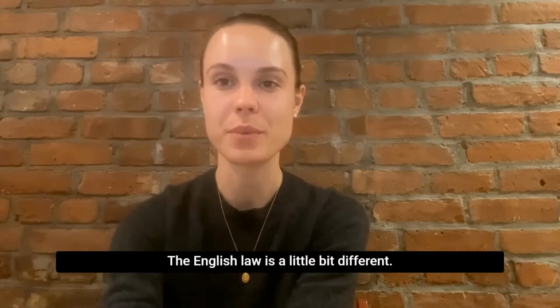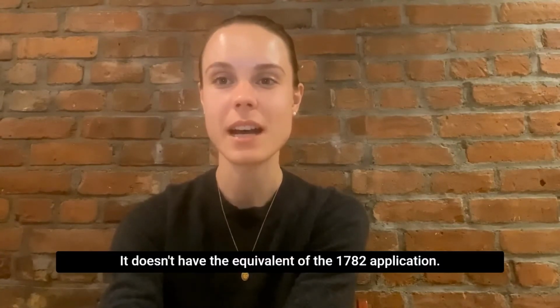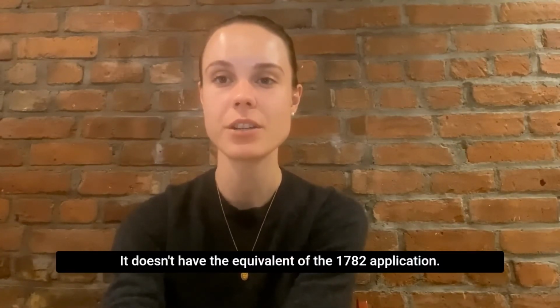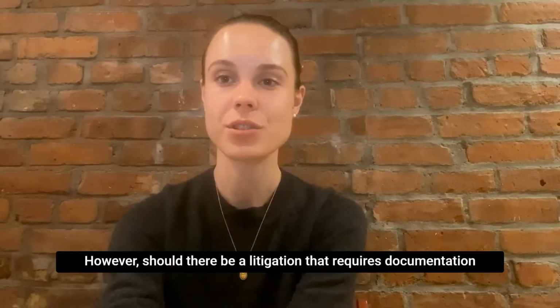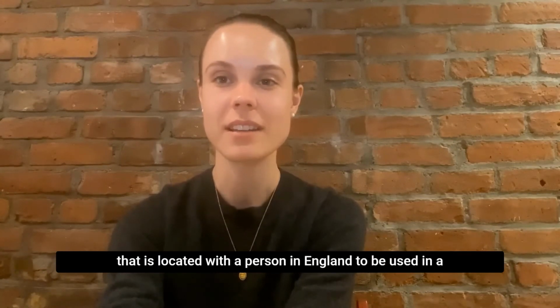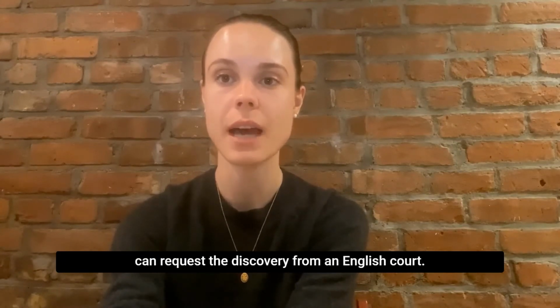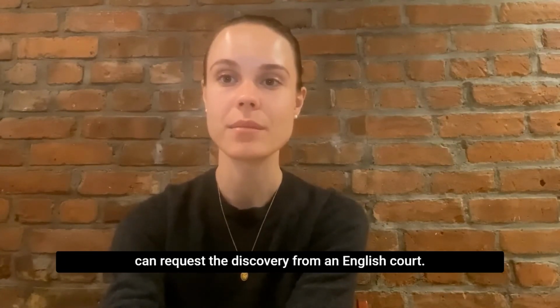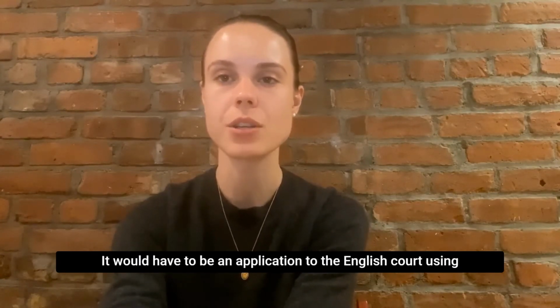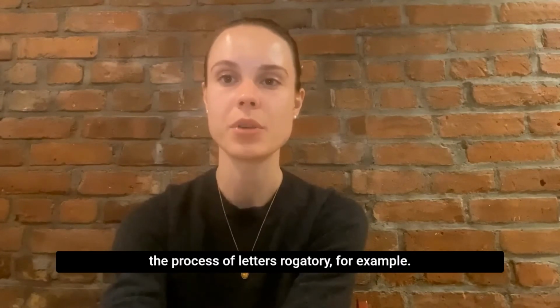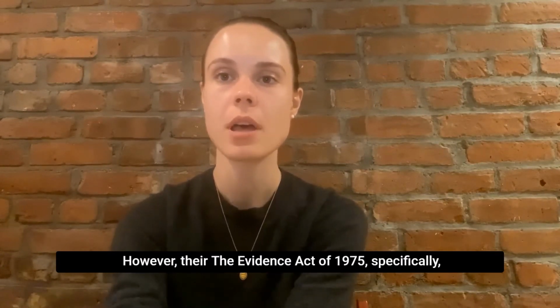The English law is a little bit different. It doesn't have the equivalent of the 1782 application. However, should there be a litigation that requires documentation that is located with a person in England to be used in a foreign proceeding, the tribunals overseeing such a proceeding can request the discovery from an English court. It would have to be an application to the English court using the process of letters rogatory, for example.